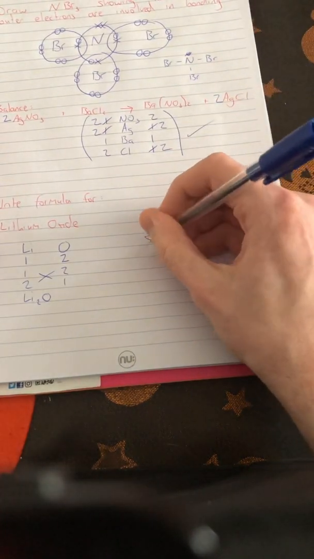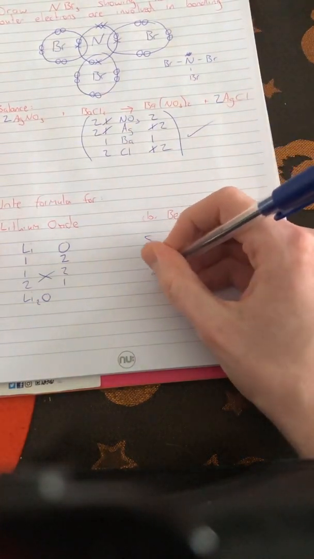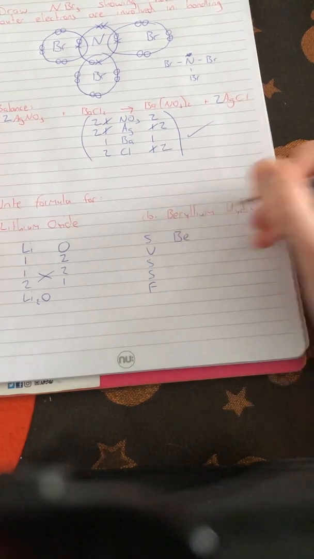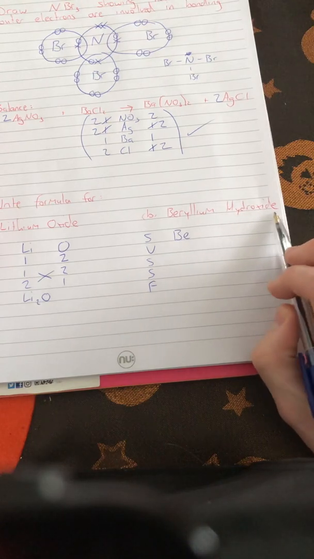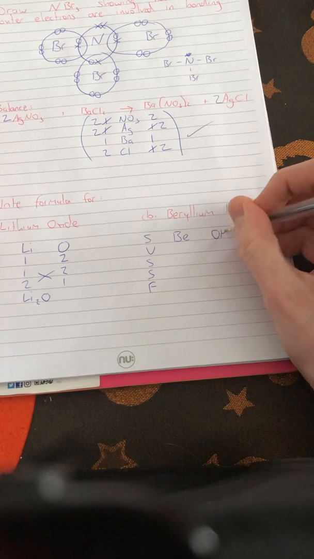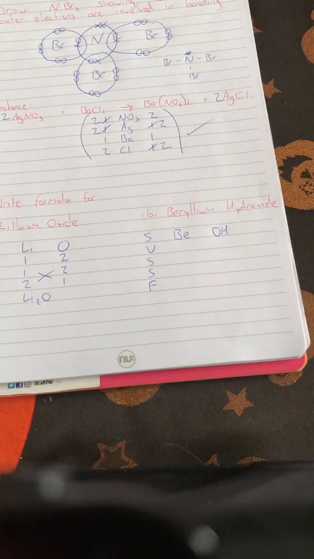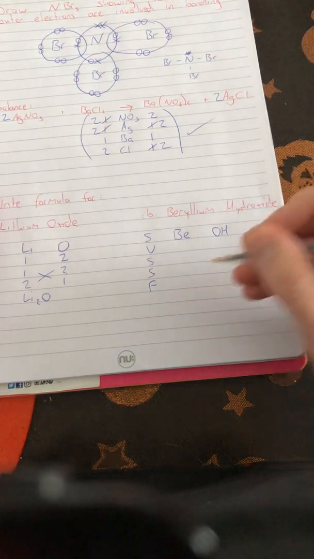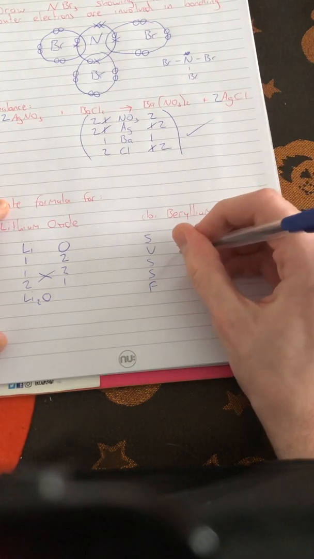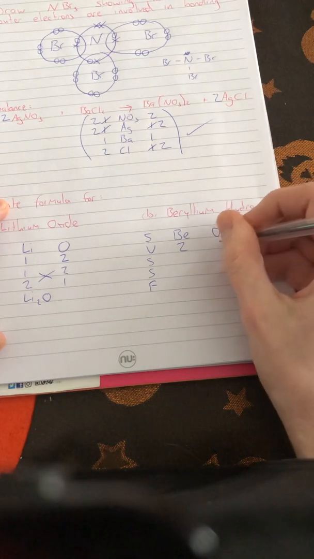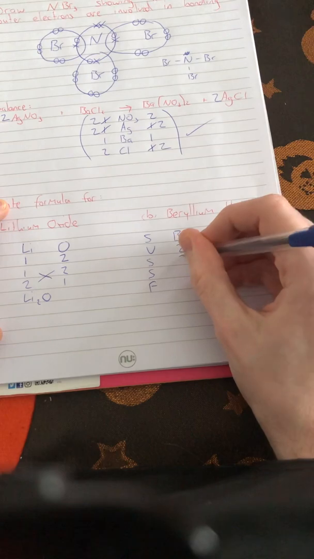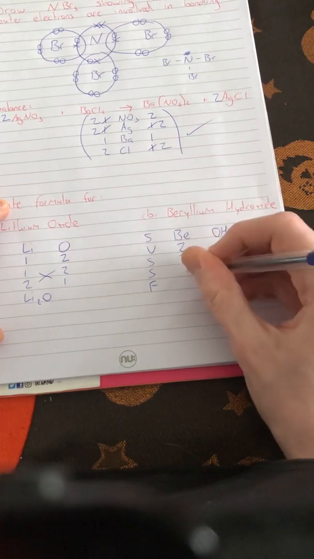Again, do SVSSF. Beryllium is Be, and we do have a group ion this time, which is hydroxide, so that is OH, if you use page 8 of the data book, if I remember correctly. Beryllium is in group 2, so it's got a valency of 2. Hydroxide is in column 1, so it's got a valency of 1. They don't simplify. Switch them, so that becomes 1 and 2.